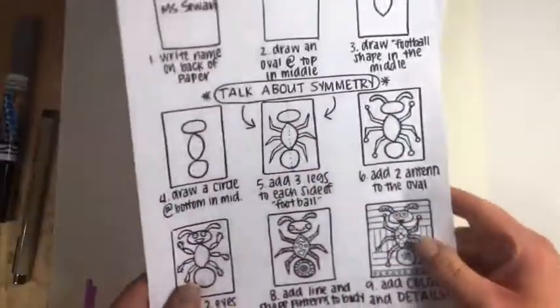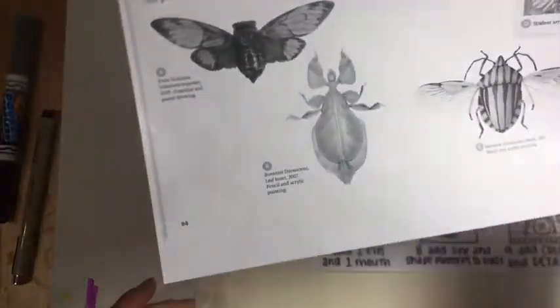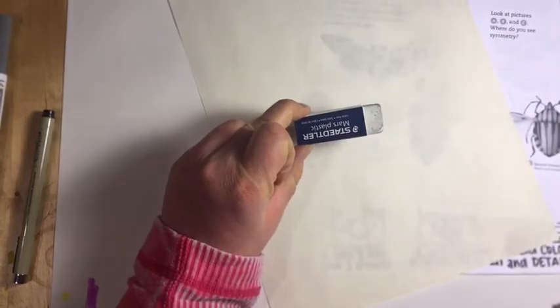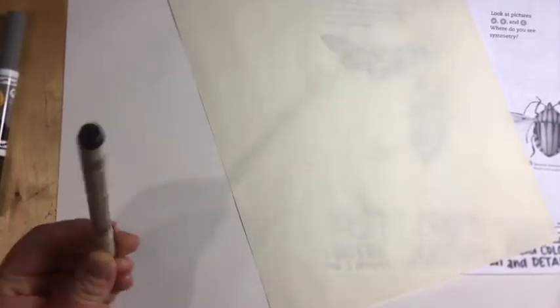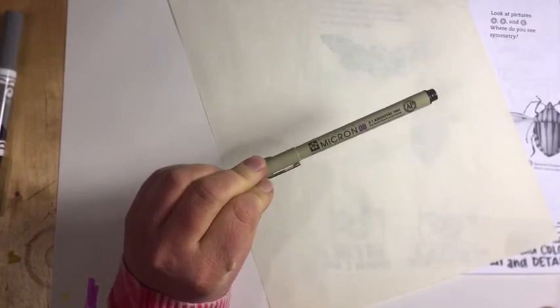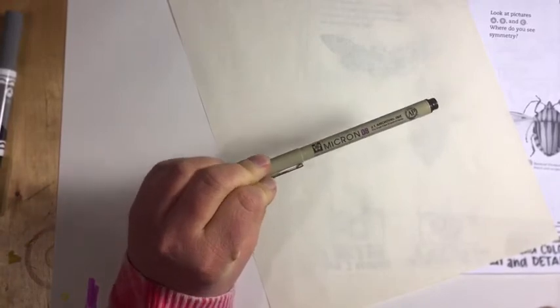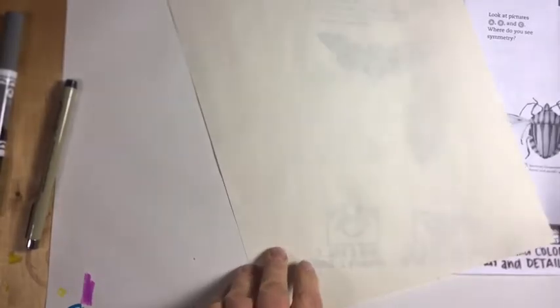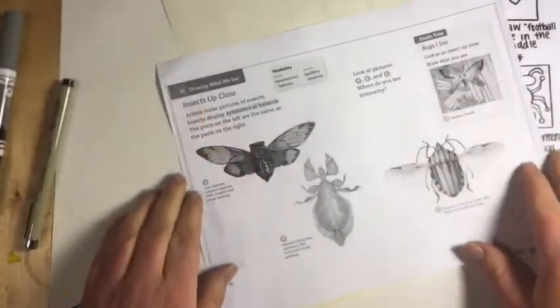All right, to create your insects, you're gonna wanna have a few things. This handout on insects up close, a piece of paper, a pencil, and an eraser. I'm going to use this marker so you can see my drawing a little more clearly. Okay, first let's take a look at this handout.